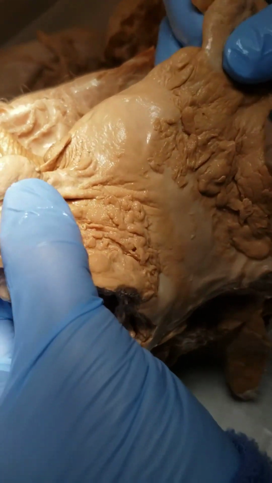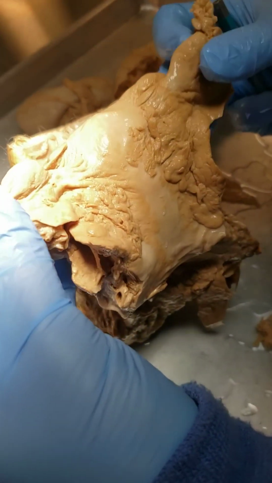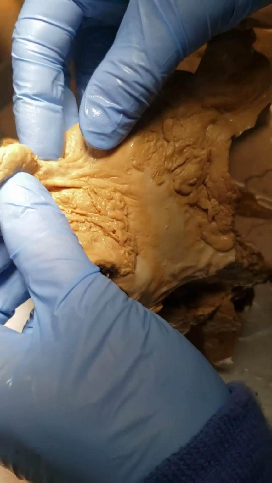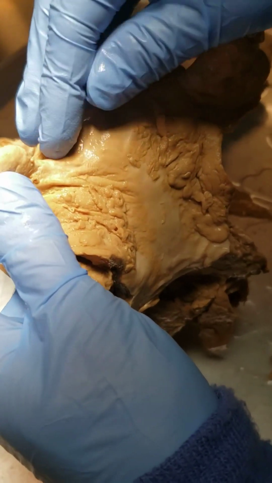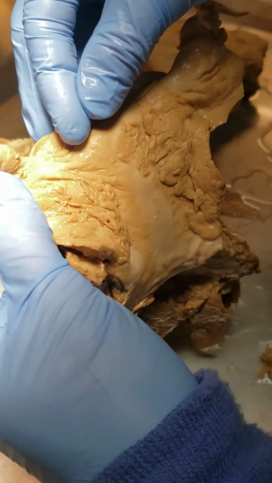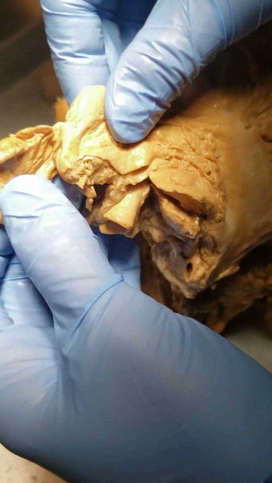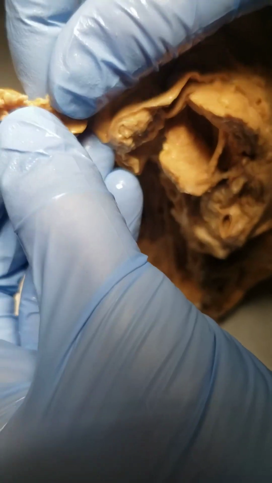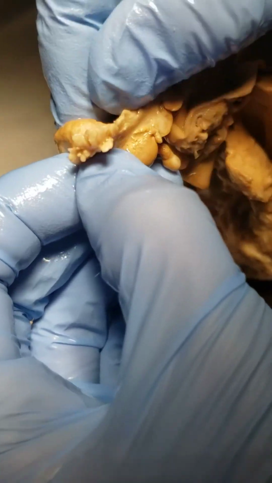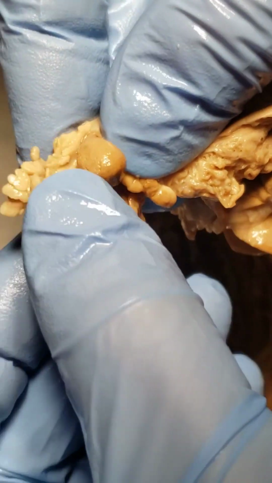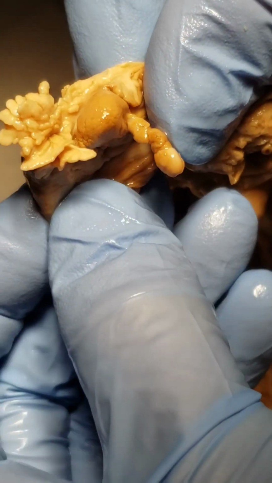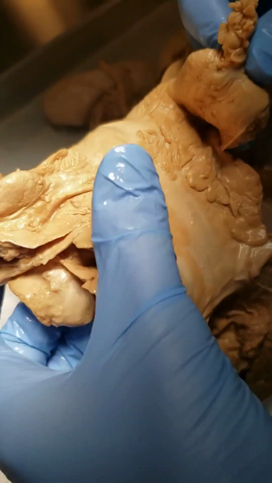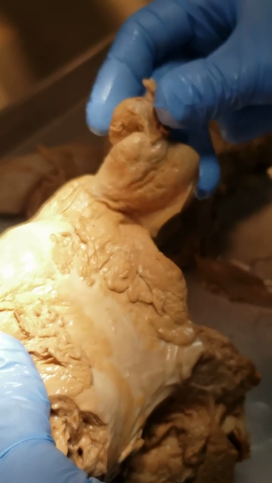Associated with the uterus, and wrapped in ligamentous tissue, we have the oviducts, or the uterine tubes. We're following these to the most distal end, and you see the infundibulum. These are the fimbriae of the infundibulum. Obviously they are paired, so we have one on the opposite side as well.